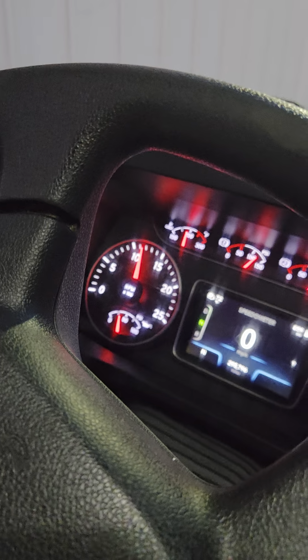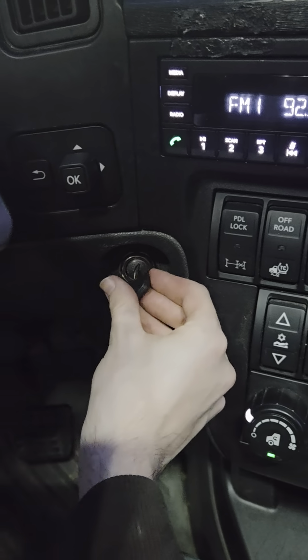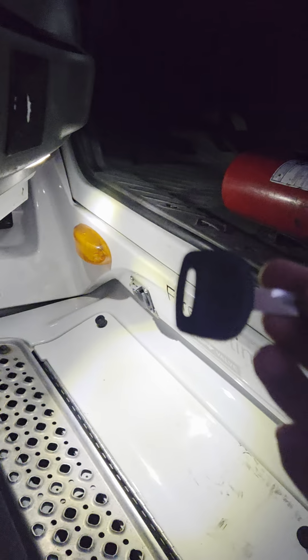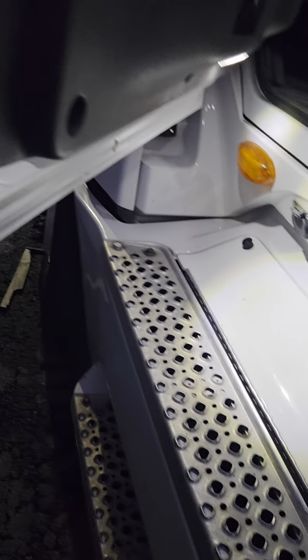Now I'm gonna turn it off with the same random key, and the engine is off. In this video I showed you that a random key was able to turn it on. As far as I remember, this random key is from a Freightliner, but it could be from an International.